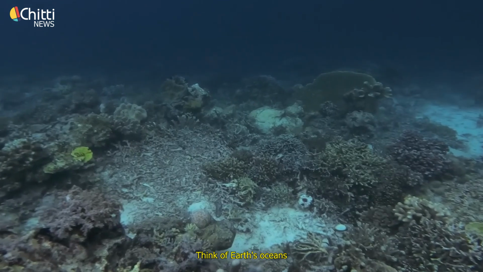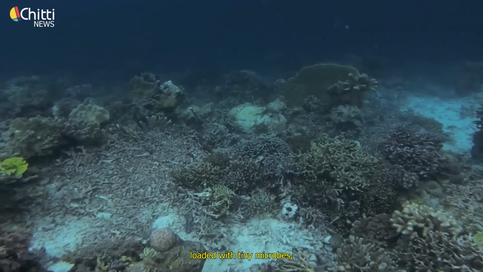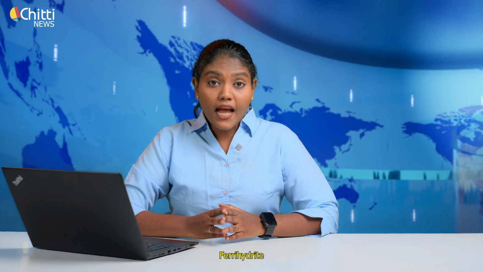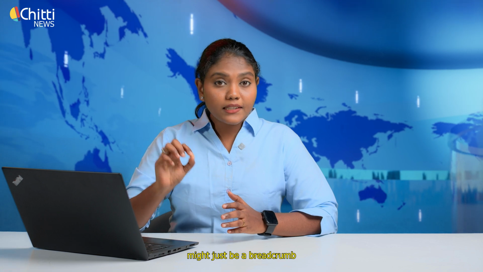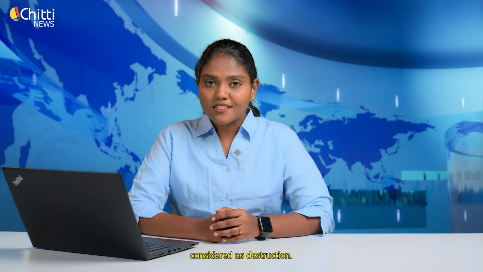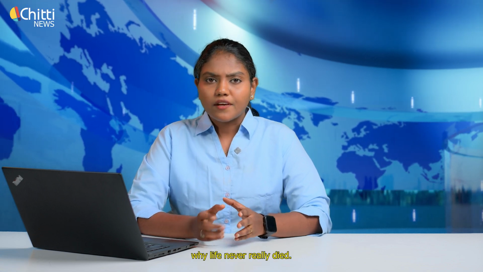Think of Earth's oceans today, loaded with tiny microbes, fishes and other unknown organisms. Now think of ancient Mars. Ferrihydrite might just be a breadcrumb trail left behind by some microorganisms that once used to exist on Mars. It's funny how on Earth rust is considered destruction, and on Mars it's the reason why life never really died.